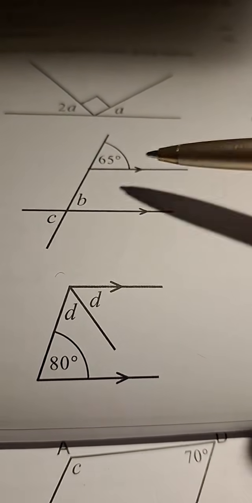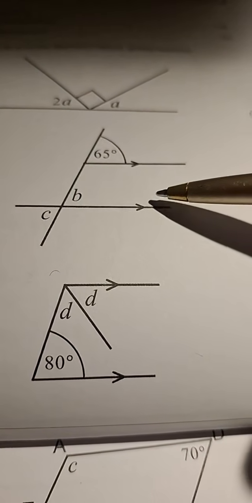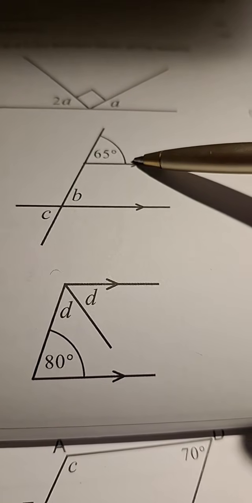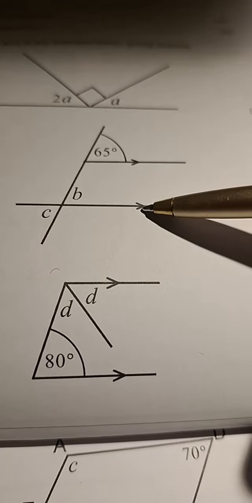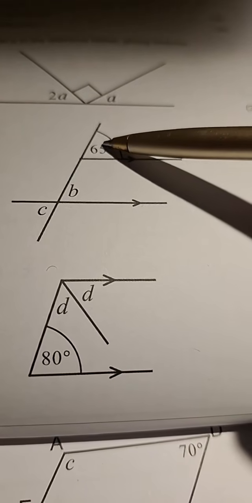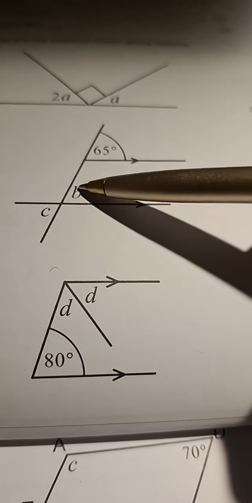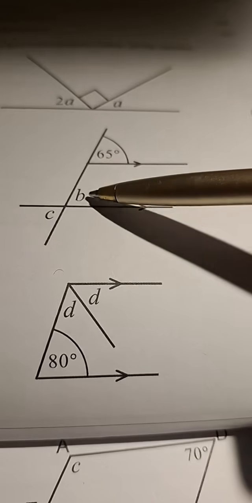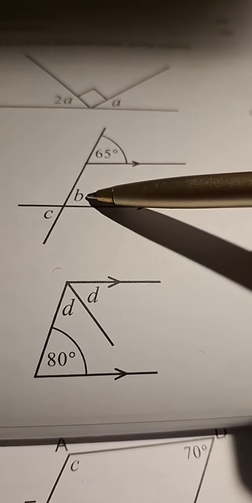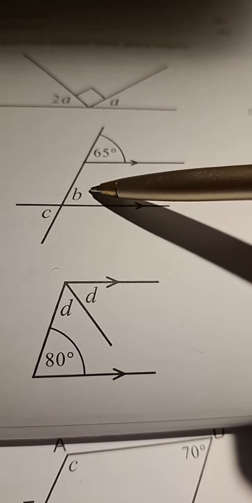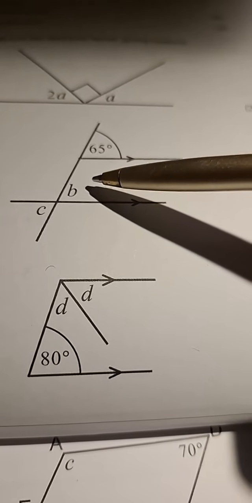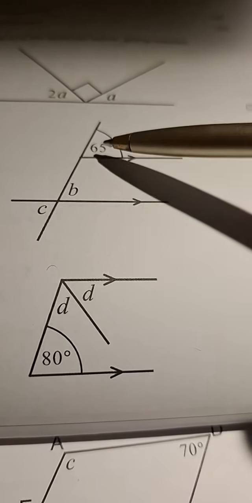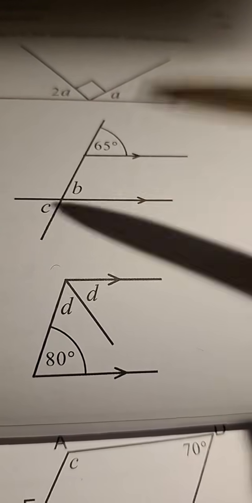We can see the parallel lines. Why do we know the lines are parallel? We see the arrows. So that means top is equal to top. What is the top that is equal to the top? Yes, it's corresponding angles. But what do we need to make sure we don't forget as we write corresponding angles?